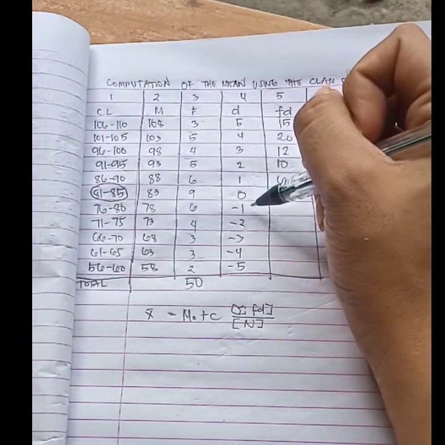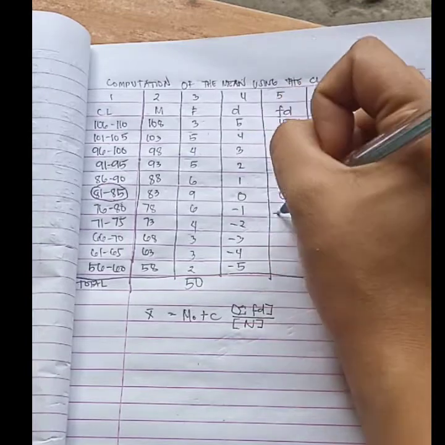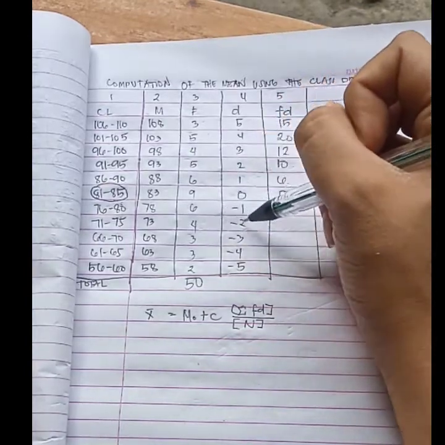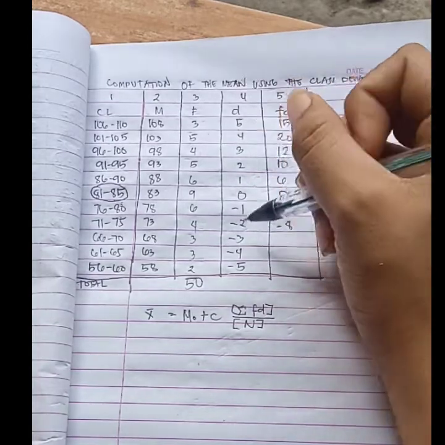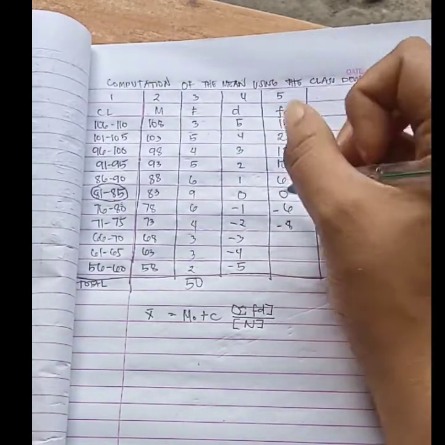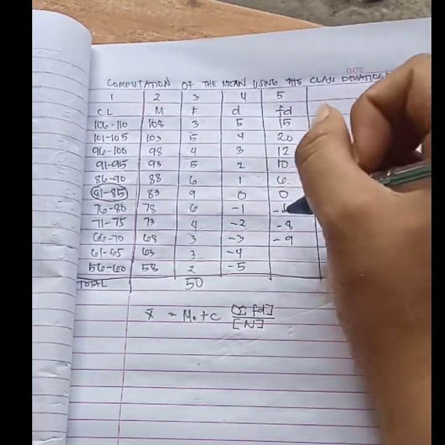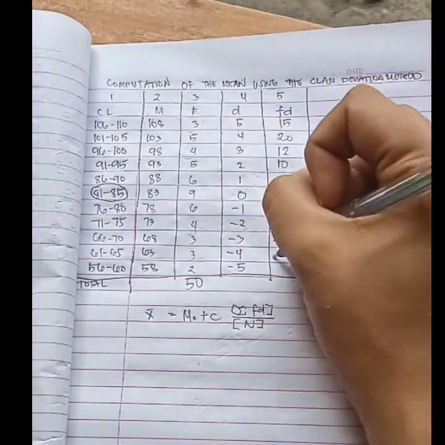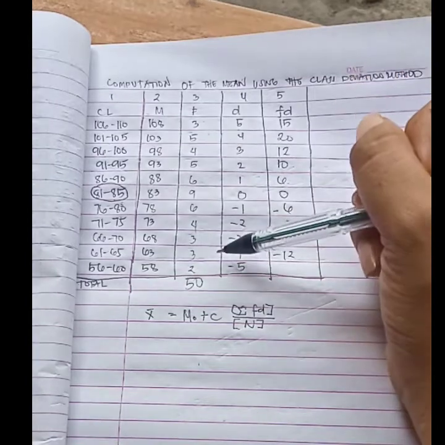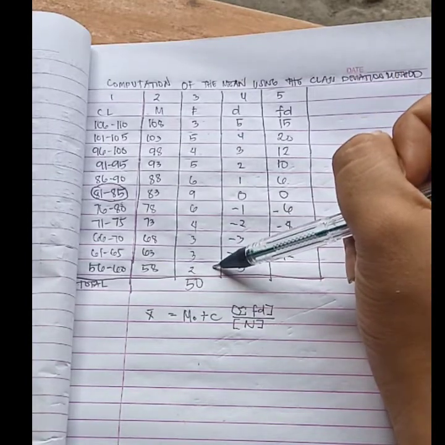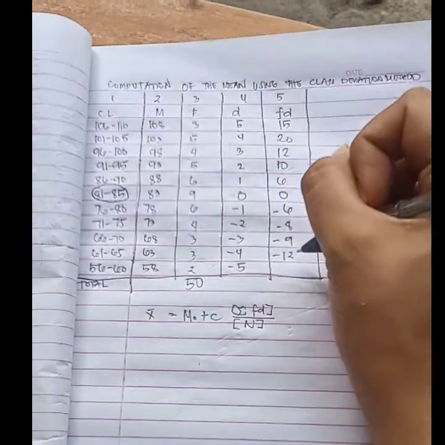6 times negative 1 is equal to negative 6. 4 times negative 2 is equal to negative 8. 3 times negative 3 is equal to negative 9. And 3 times negative 4 is equal to negative 12. And 2 times negative 5 is equal to negative 10.